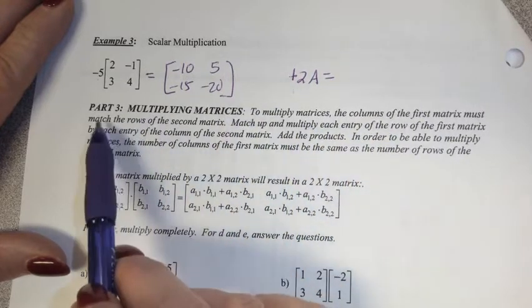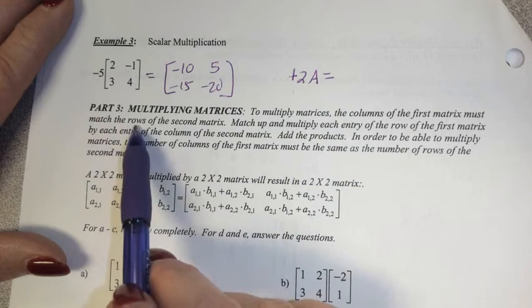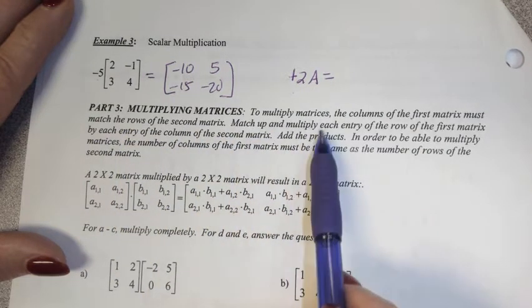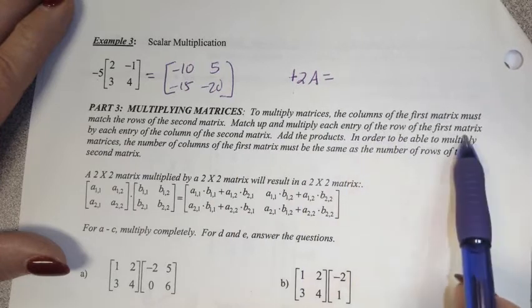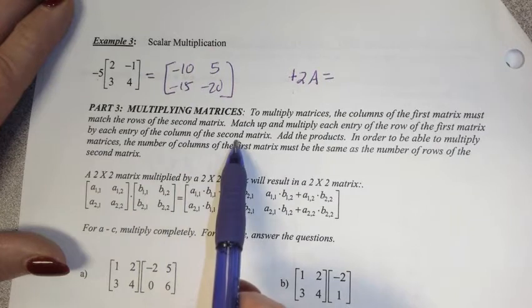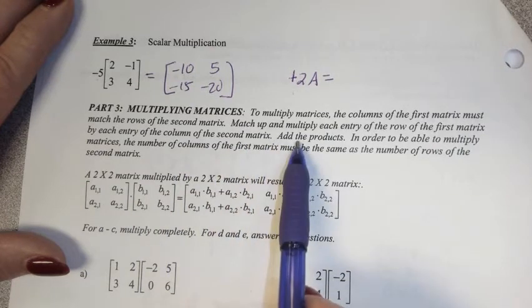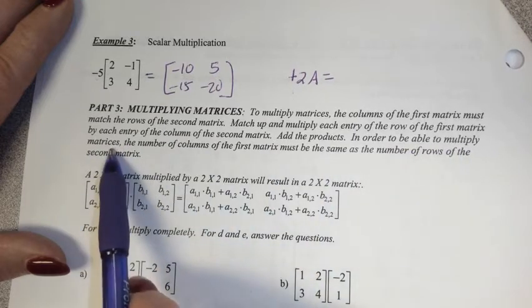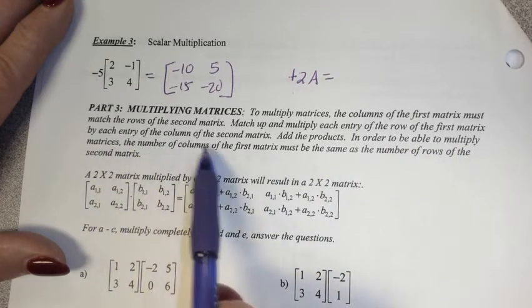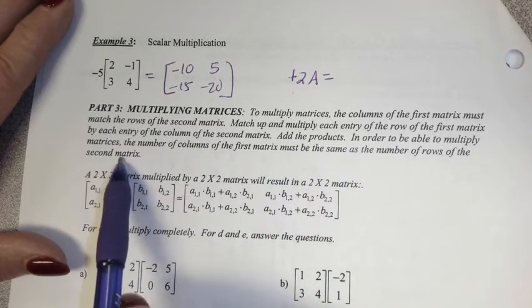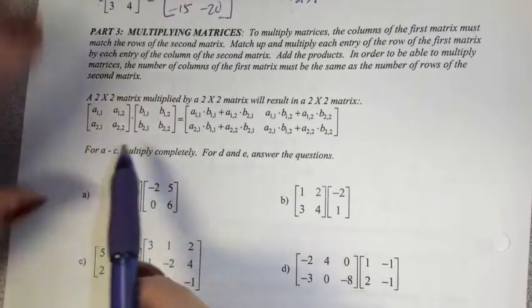Okay, guys, so looking at how to multiply matrices, we are going to have columns of the first matrix. They must match the number of rows of the second matrix. We need to match up and multiply each entry of the row of the first matrix by each entry of the column of the second matrix. Then we're going to add those products. In order to be able to multiply matrices, the number of columns of the first matrix must be the same as the number of rows of the second matrix. That's really important. That's why we said that twice.